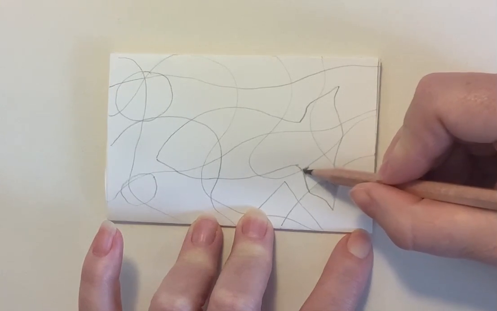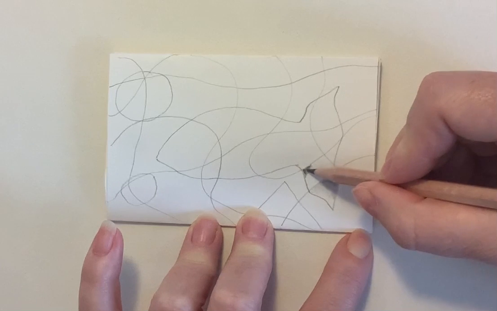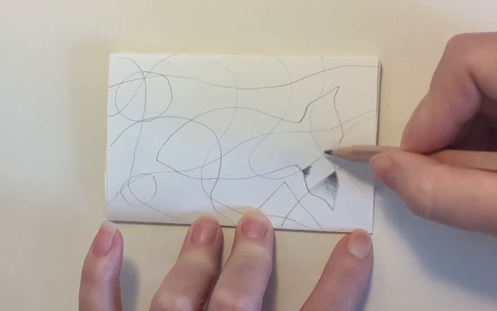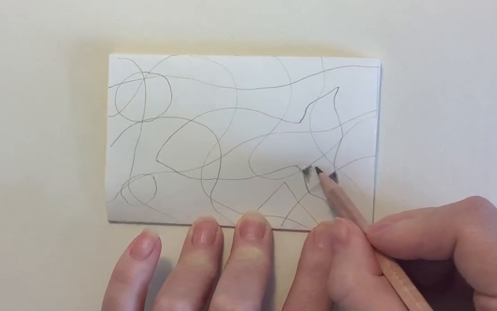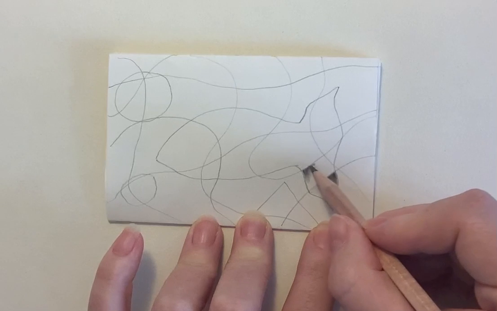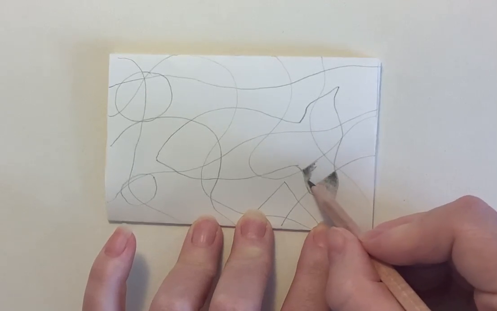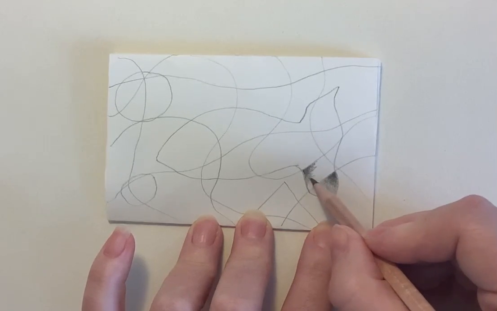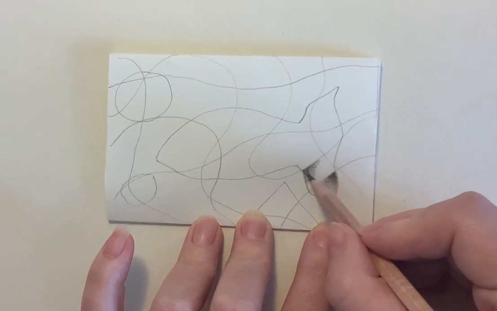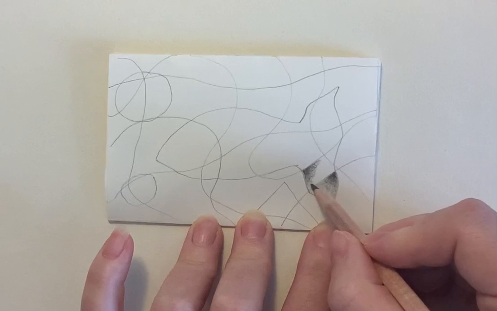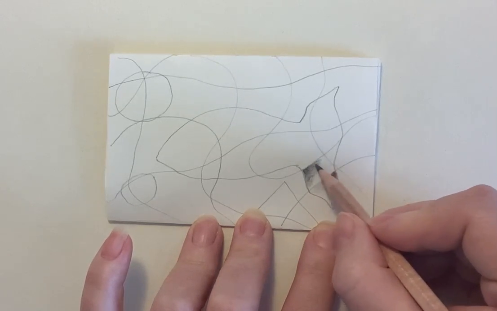Circular motion. You can start with lines, but remember when you want it to be nice and smooth, we're actually working with circles, just like she did in the apple video. Feel free to move your page around. I'm just not doing it because I don't want to get out of place of the video. If you saw my setup of the camera right now, it's not very good, but it's all I have.